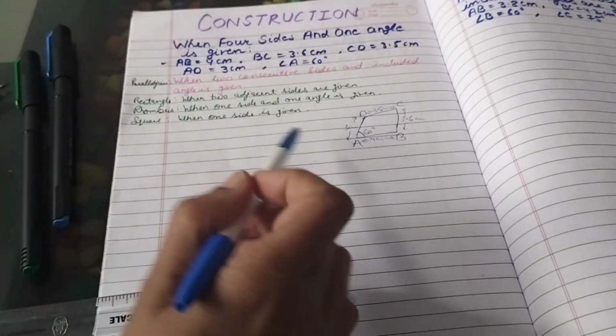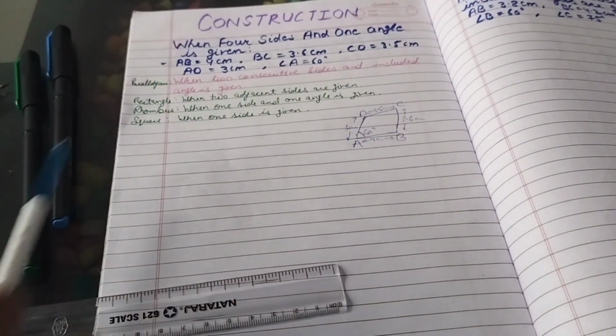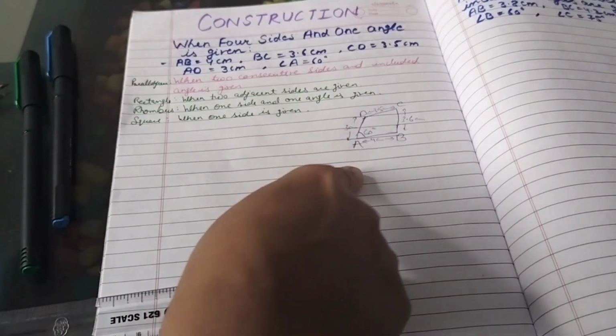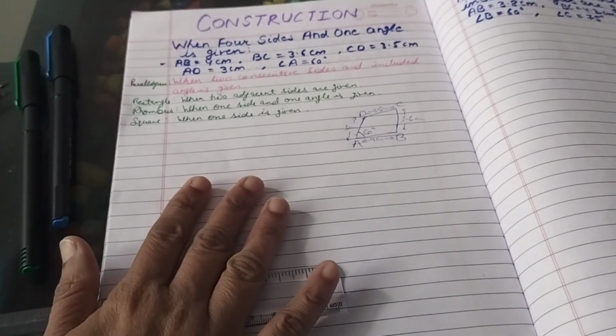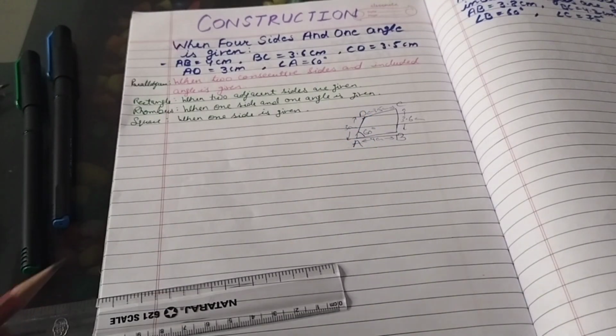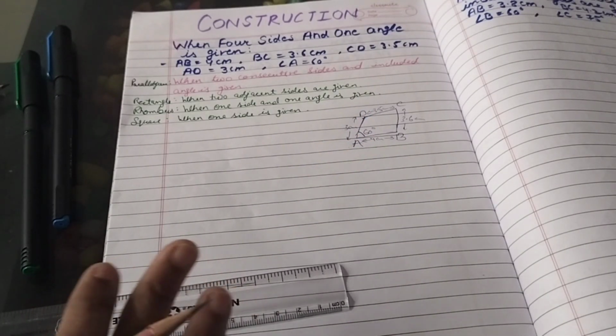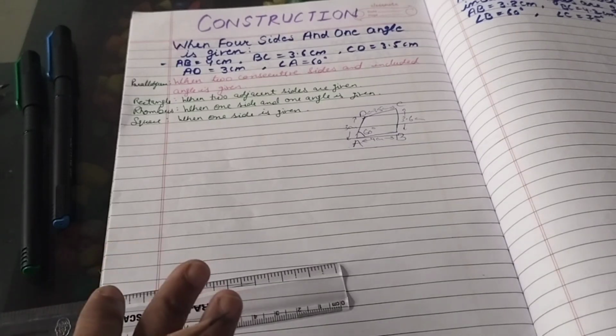Now it is not compulsory that the figure which we will get will look like this figure, but for our convenience, we have made it like this. And whenever we construct, we always use a ruler. Here I am using a pen so that it will be properly visible. Otherwise, whenever we do any construction, it will be done using a pencil only.